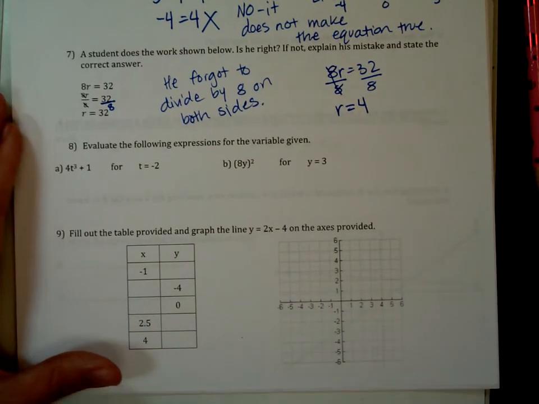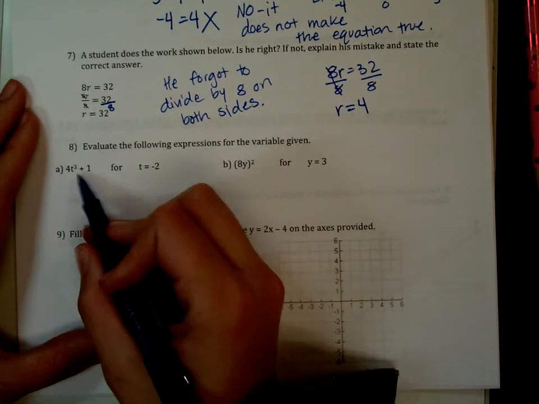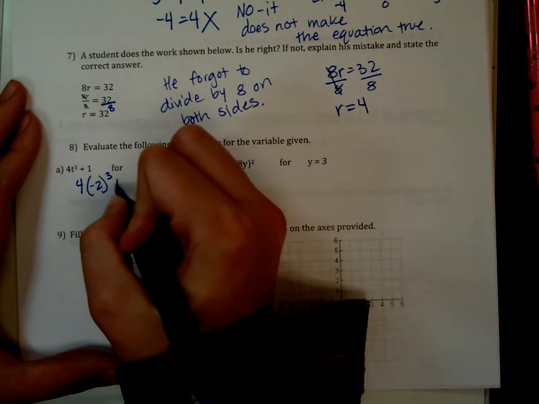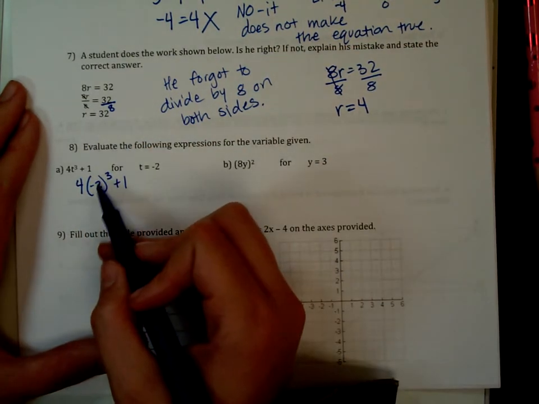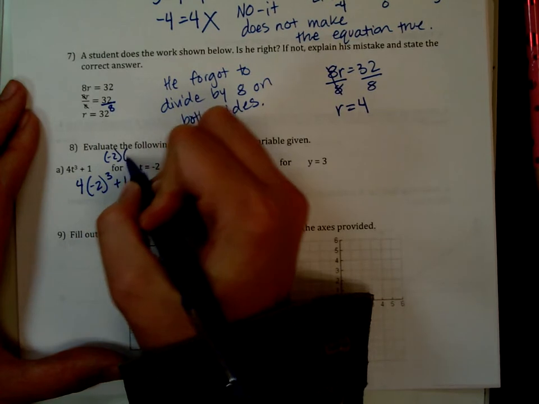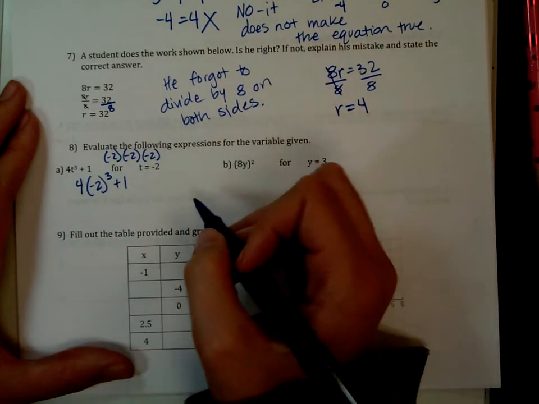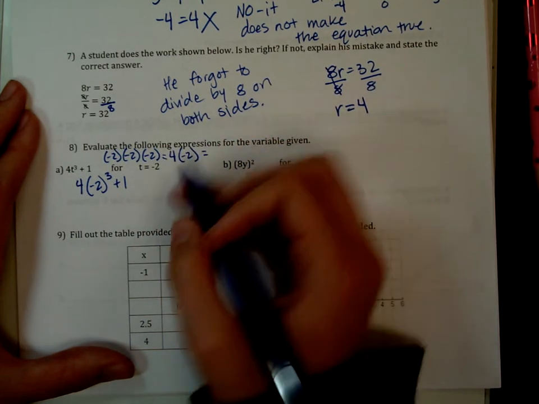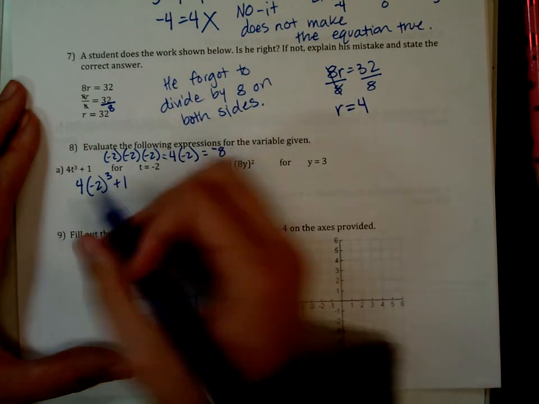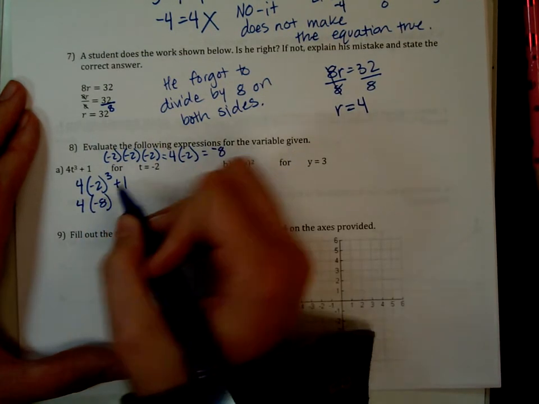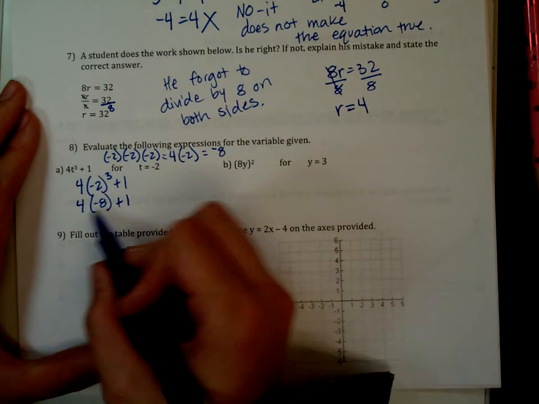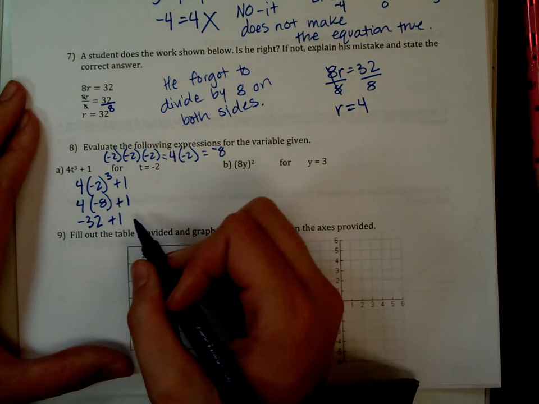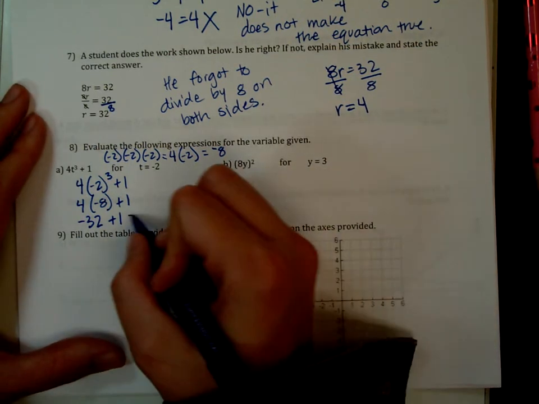Evaluate the following expressions for the variable given. So here we want to evaluate for t equals -2. So 4 times -2 to the third plus 1. -2 to the third is -2 times -2 times -2. -2 times -2 is 4 times -2. 4 times -2 is -8. So we have 4 times -8 plus 1. 4 times -8 is -32. -32 plus 1, so we go to the right one, is -31.